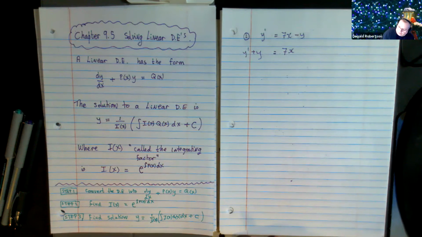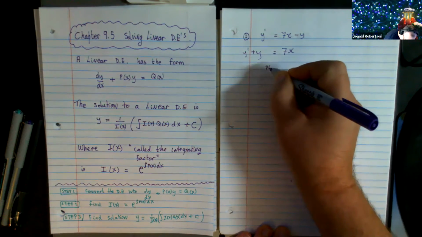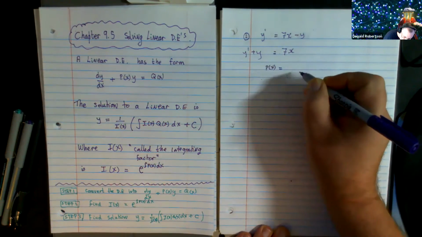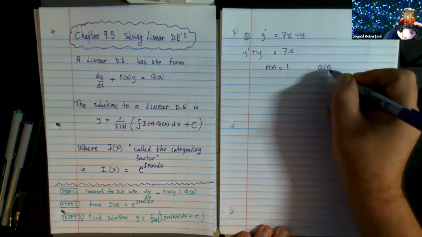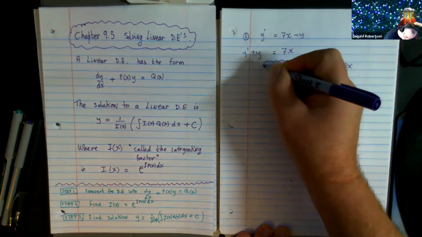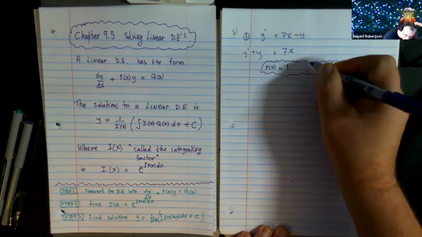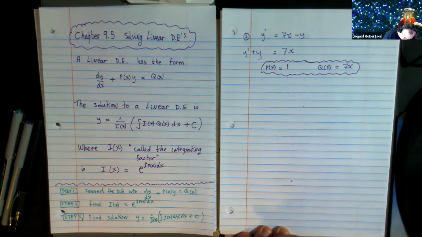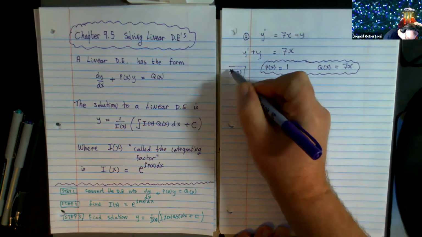Everything so far so good. Now, in this particular situation then, p of x is 1, and q of x is 7x. Okay, that's me, got those two guys. So that is step 1.